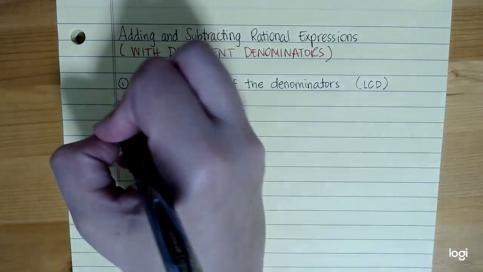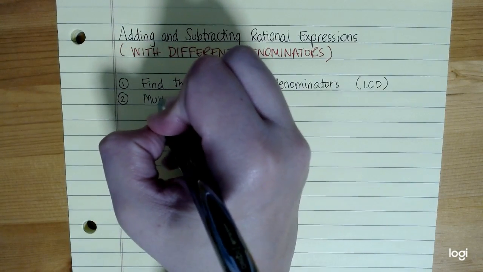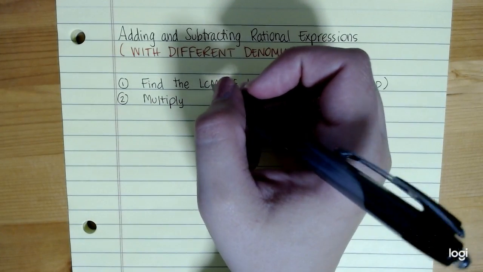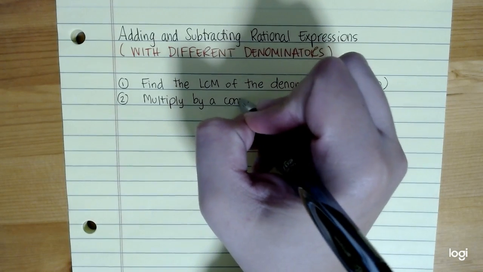And then we want to multiply by a convenient one.